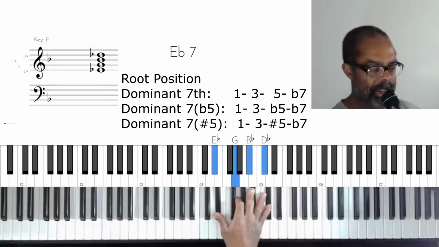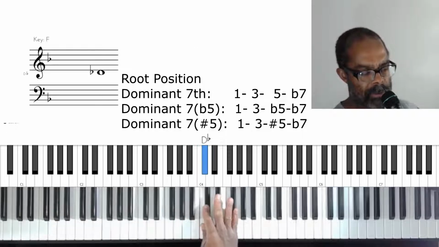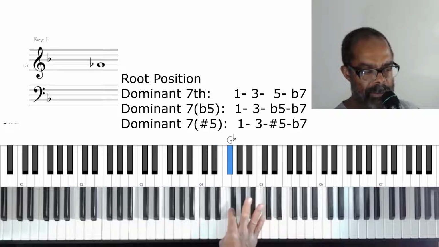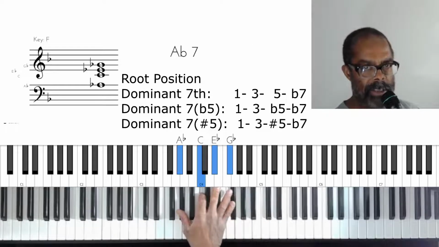So now let's go to A flat. So 1, 2, 3, 4, 5, 6, 7. So in A flat, we flat that 7. So our chord is 1, 3, 5, flat 7.